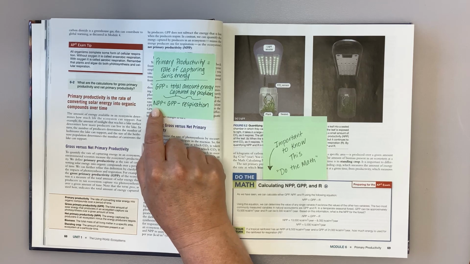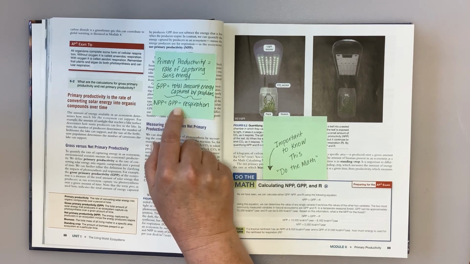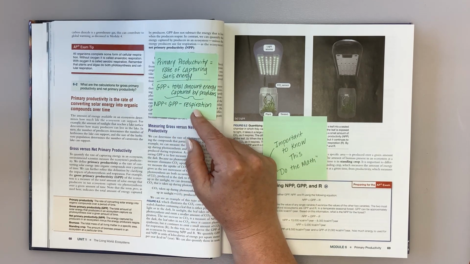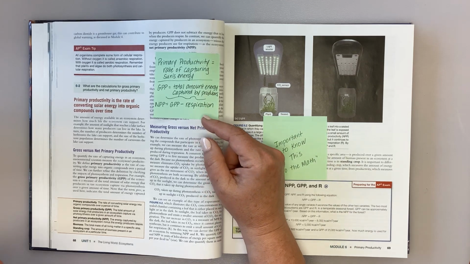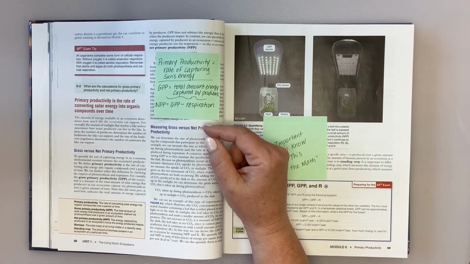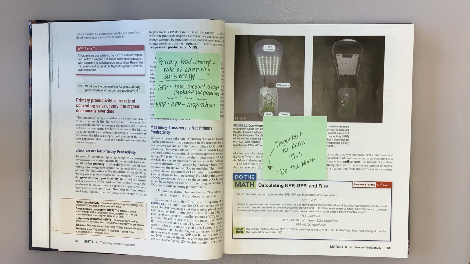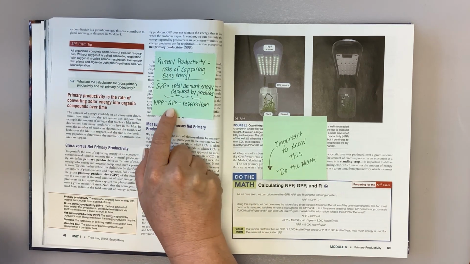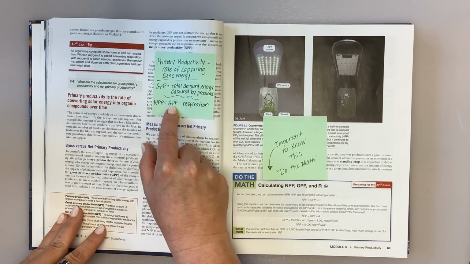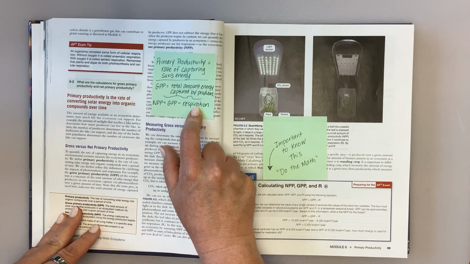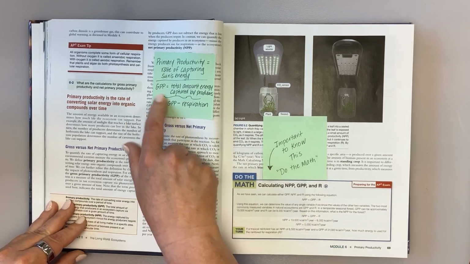Then we have net primary productivity, which is the gross primary productivity minus the energy it takes for producers to go through respiration. Because remember, plants and all producers go through respiration as well. It's not like you either go through respiration or you go through photosynthesis. Everything goes through respiration, and then some things also go through photosynthesis. And so we have to take the total amount of energy that they captured from the sun and subtract the energy they used to break down glucose and get energy from that glucose, and then that's what we call net primary productivity.